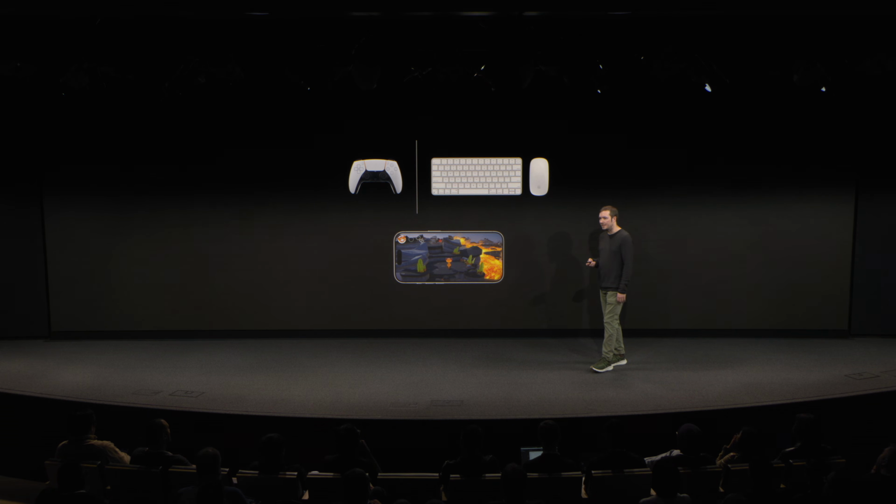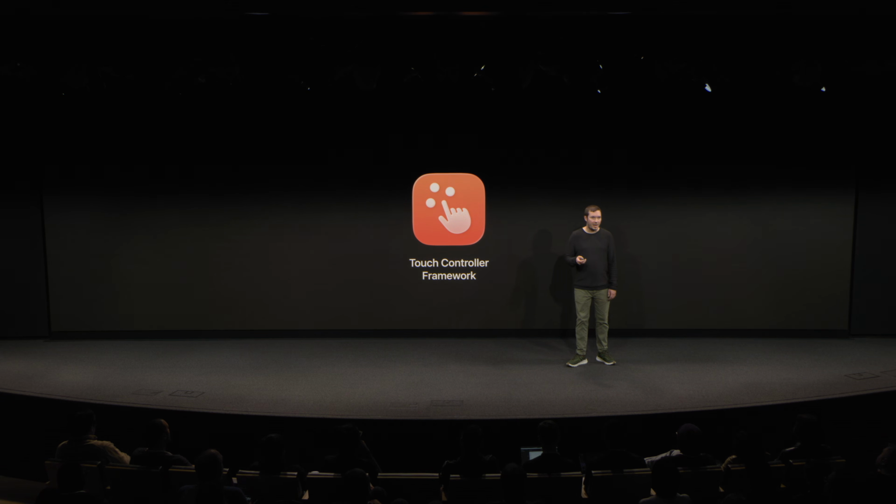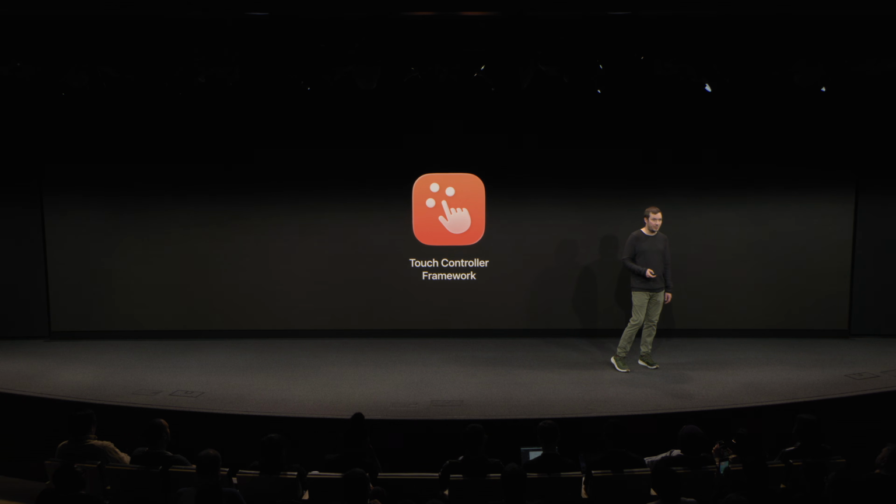The good news is it's not hard to create great touch controls. You can easily create, configure, and customize touch controls for your iPhone and iPad games with the touch controller framework. But whether you're using our framework, a third-party game engine, or creating your own controls from scratch, I'll provide some universal guidance that applies equally to anyone designing games for a touchscreen.